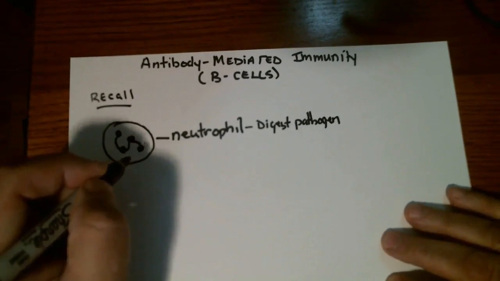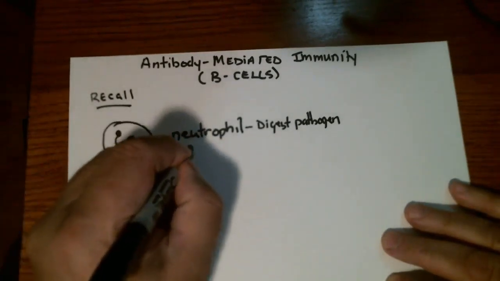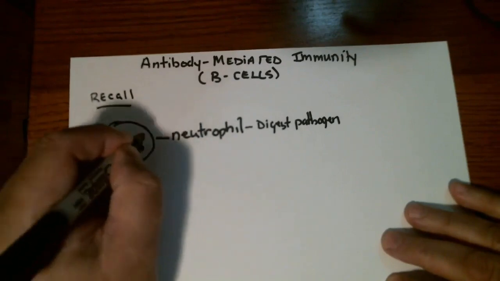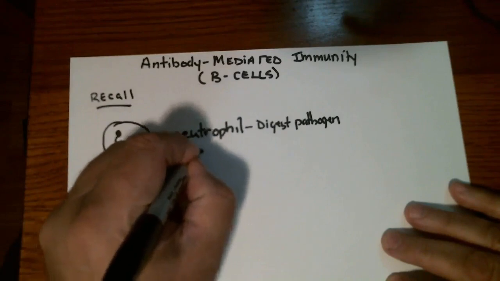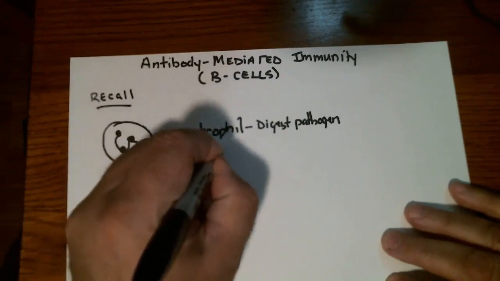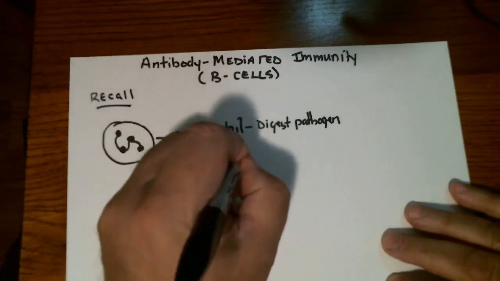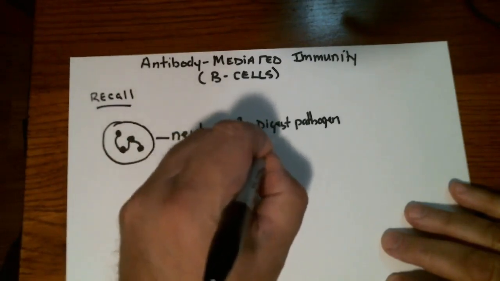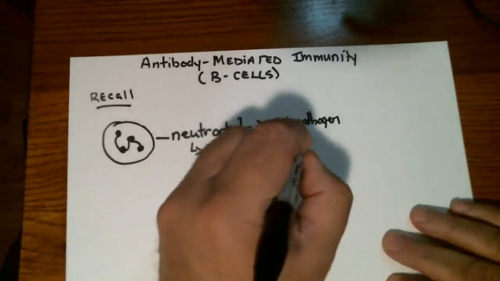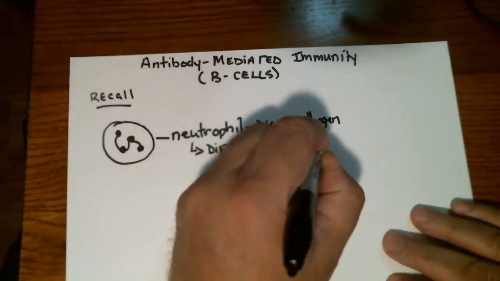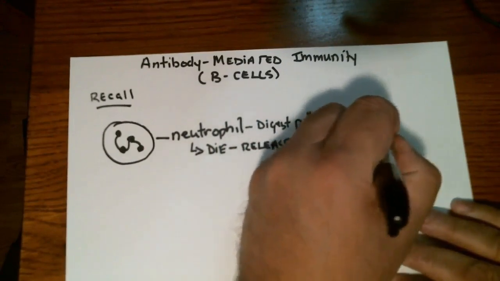And destroy it, digest it down into little pieces. But these neutrophils are pretty small cells, and the pathogen's almost the size of the cell. As a result, the neutrophils, we said, they die. And whenever they die, they then will release fragments of the pathogen.